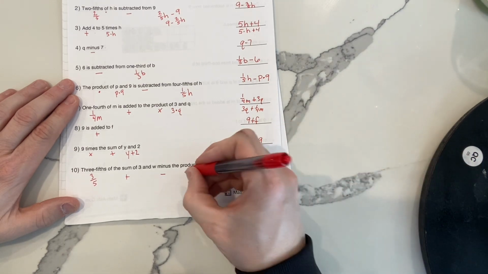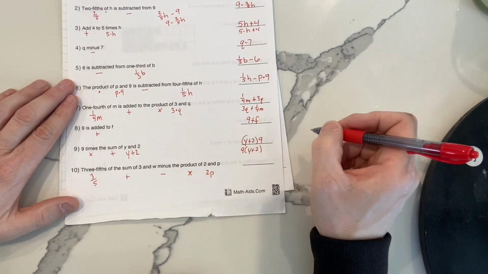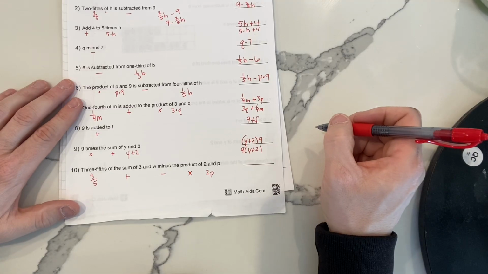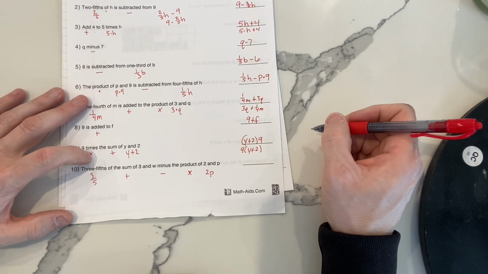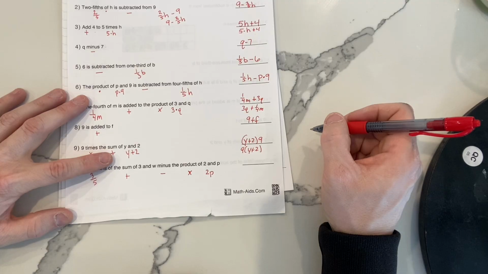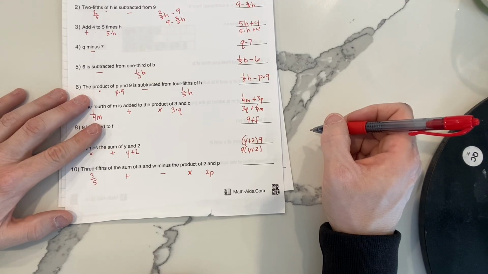Whew. All right, there's a lot here. Okay, so let's reread this again. 3/5 of the sum of 3 minus the product of 2p. Okay, here we go.